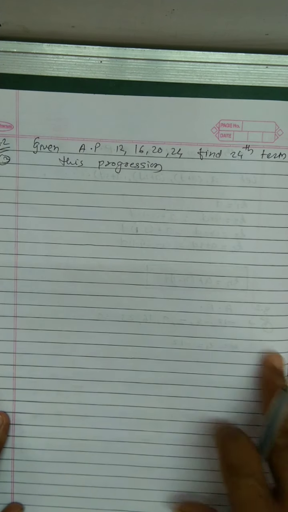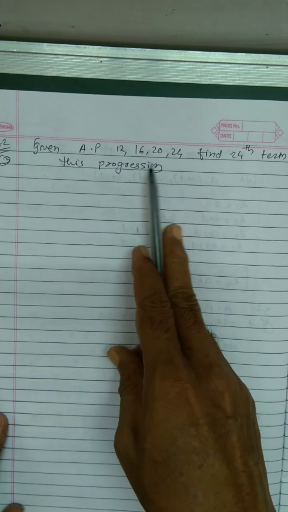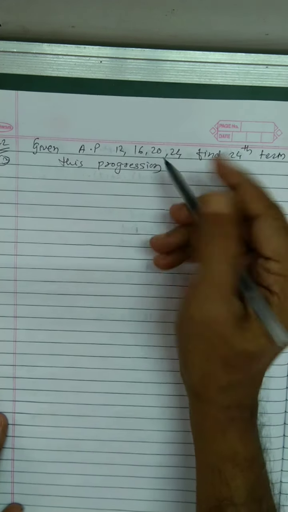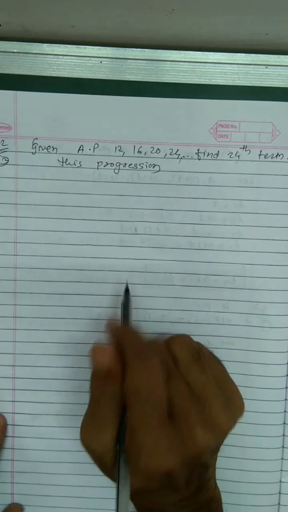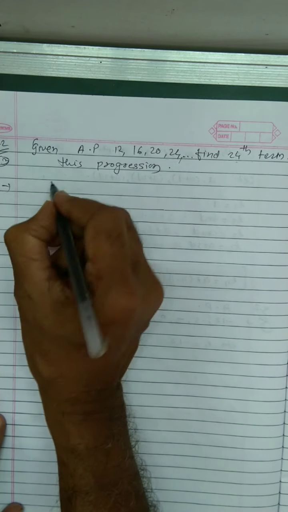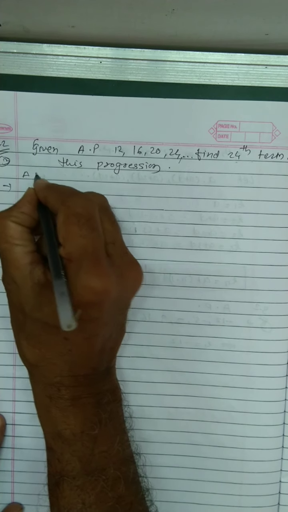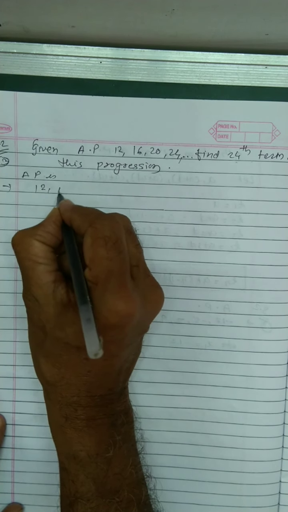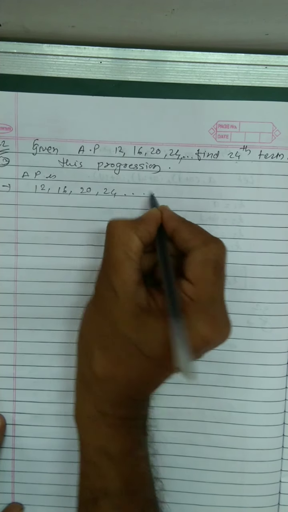In this example, given the arithmetic progression AP 12, 16, 20, 24, and so on, find the 24th term of this progression. That means here the sequence AP is given. AP is 12, 16, 20, 24, and so on.